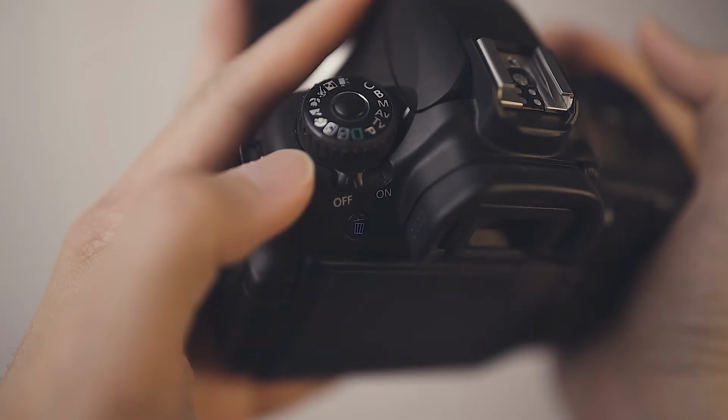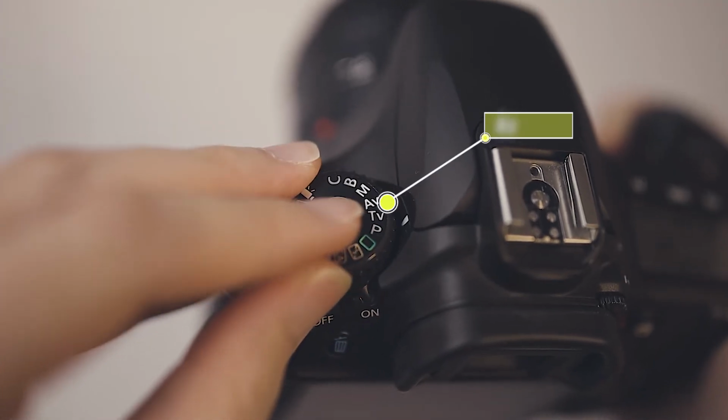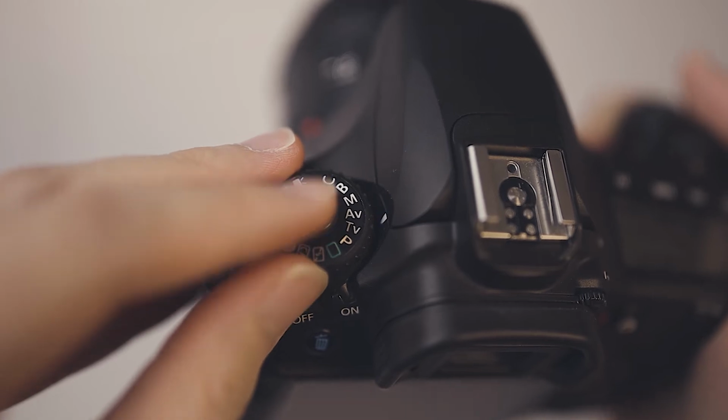So how does this translate to your camera settings? If you have a camera in hand, switch it on now and set it to aperture priority mode, or aperture value or AV mode if you're using a Canon camera. As we go along, do try along the camera settings that I'll be mentioning later in the video. Time for some hands-on experience.